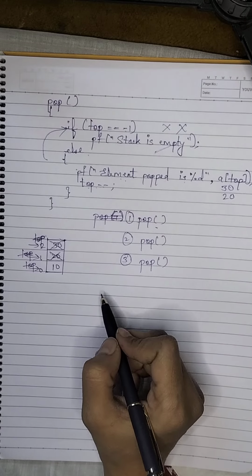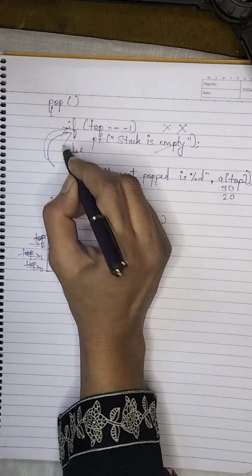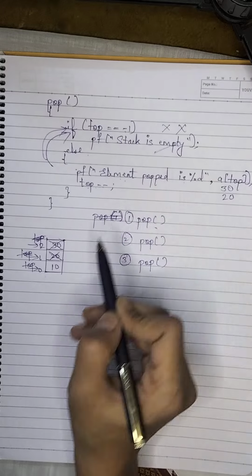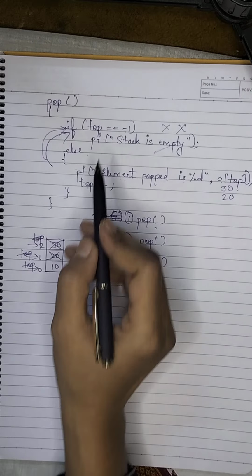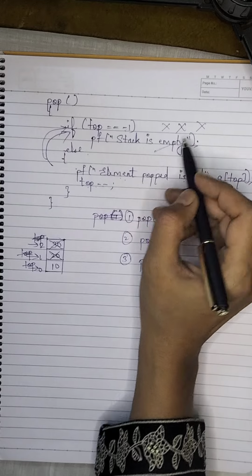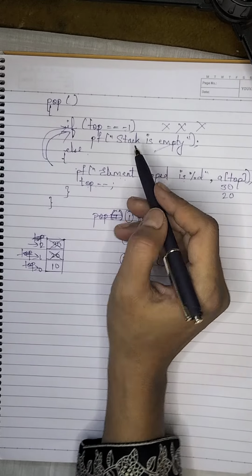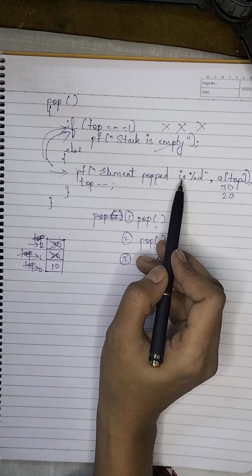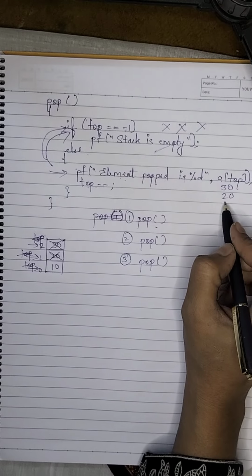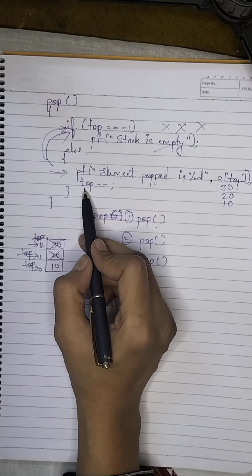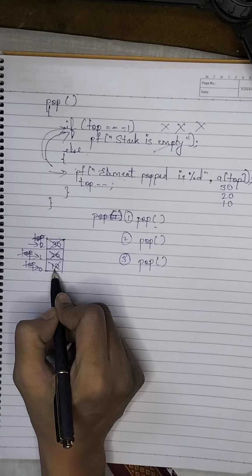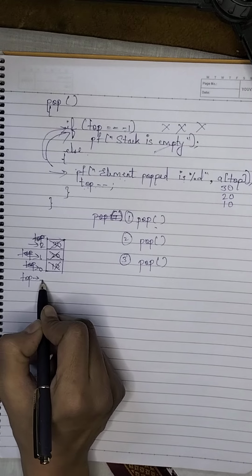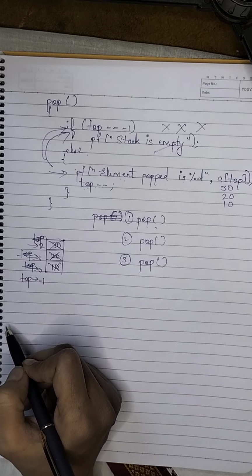Now again let us assume that the user called the pop function for the third time. Again the control will go to this particular if condition, right? Now, whether the top is equal to -1. What is the value of top right now? It is 0. So whether 0 is equal to -1, no. The third time this condition failed, so again the control will jump to the else part. What is the very first statement over here? Element popped is, this time it is 10, so it will print the value as 10. The second statement is top minus minus. So 10 got deleted and top got decremented by 1 again. After decrementing, where is the top pointing now? To the -1th position, right?